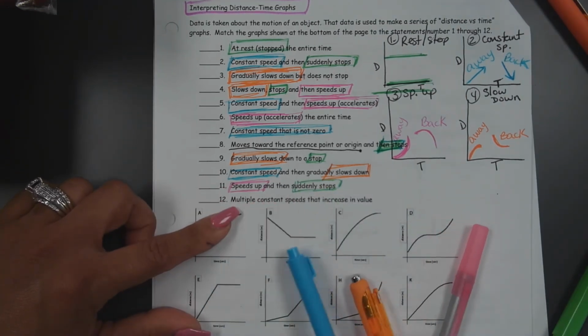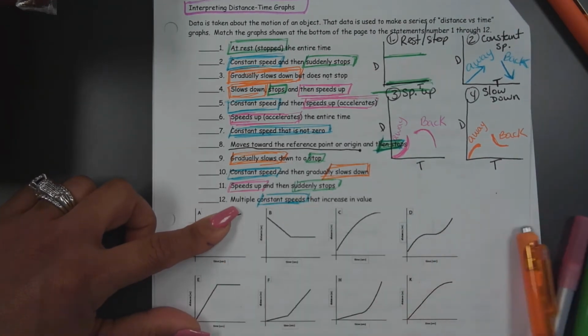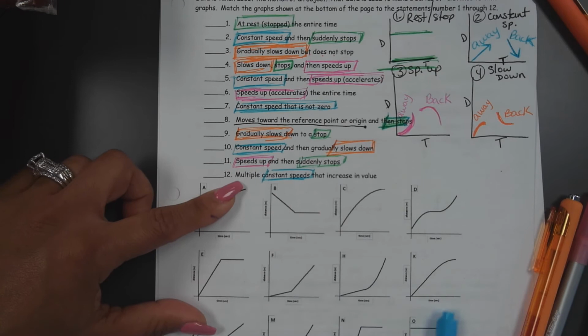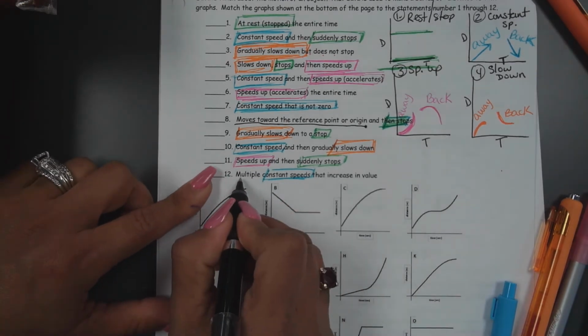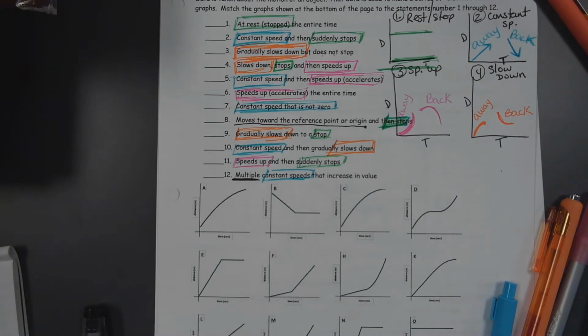Multiple constant speeds. If you haven't got to 12 yet, there's a key word there. Multiple constant speeds. So I'm going to underline the word multiple, and I'm only going to box it in blue. I have a problem with that. The word multiple? That whole statement. Number 12, multiple constant speeds that increase in value, isn't that just speeding up?